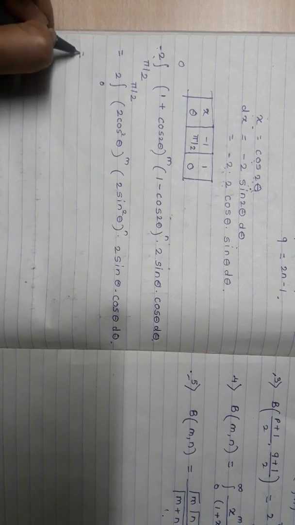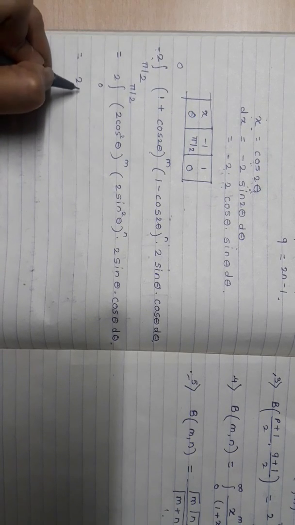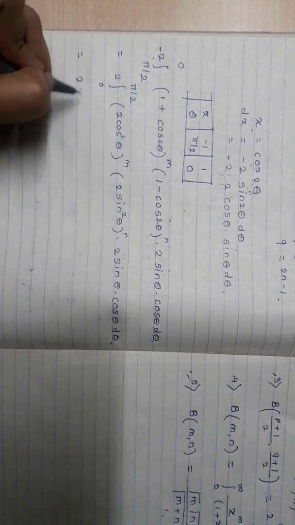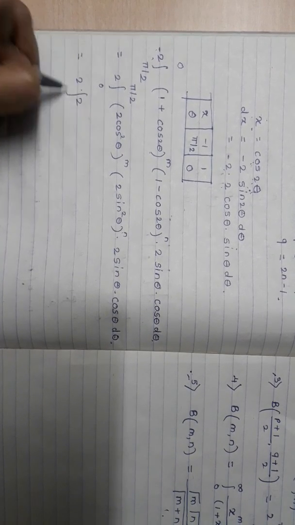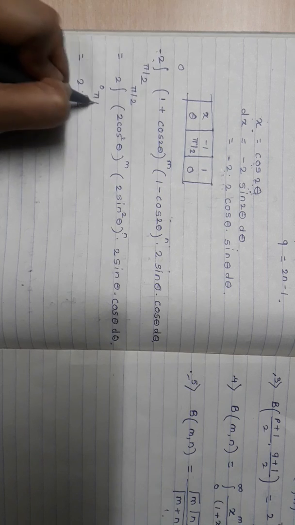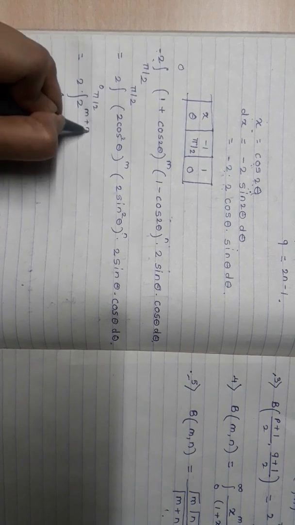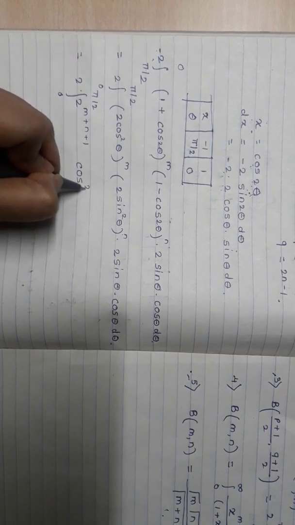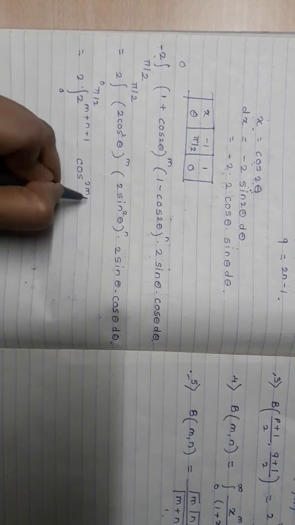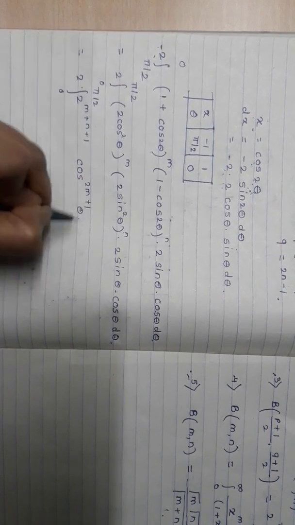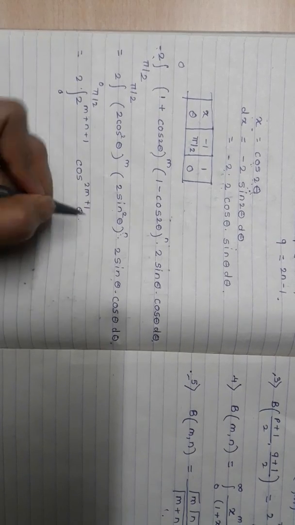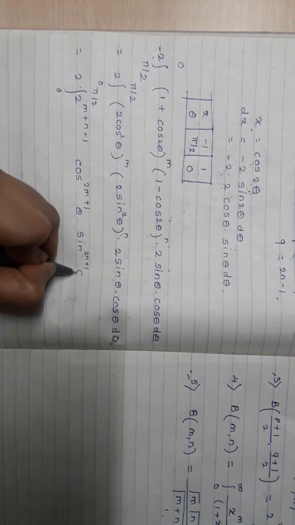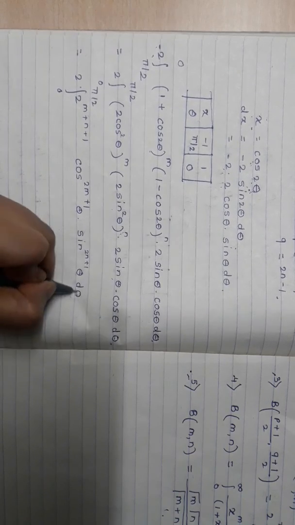This is equal to 2 times 2 raised to m into 2 raised to n into 2, so this is nothing but 2 raised to m plus n plus 1 into cos raised to 2m plus 1 theta into sine raised to 2n plus 1 theta d theta.